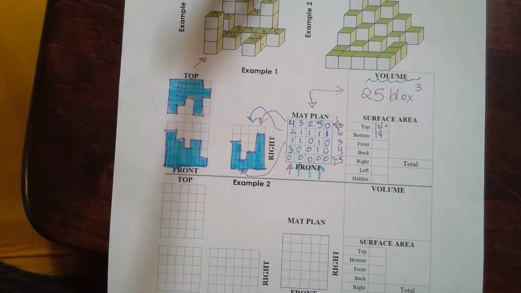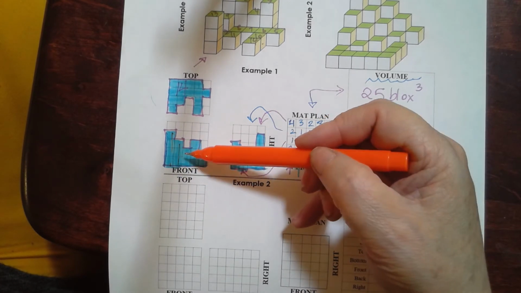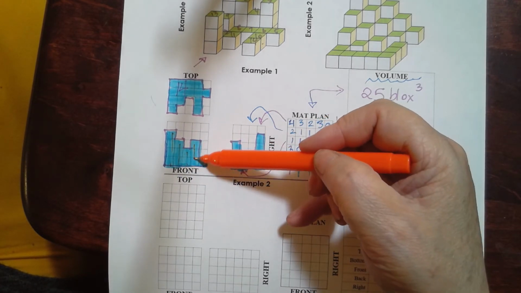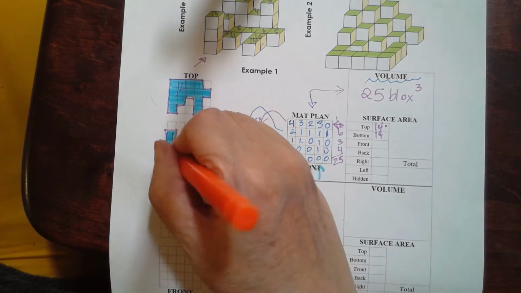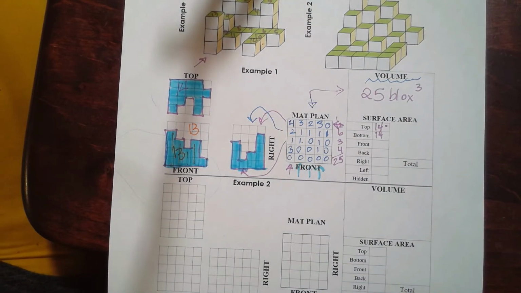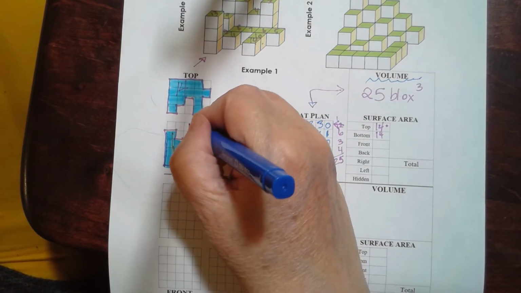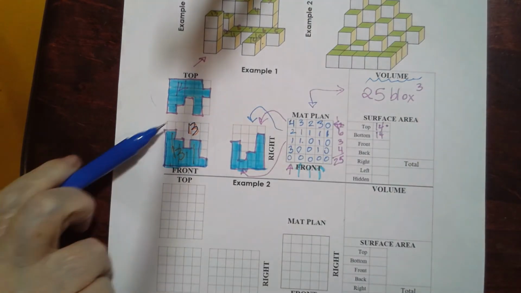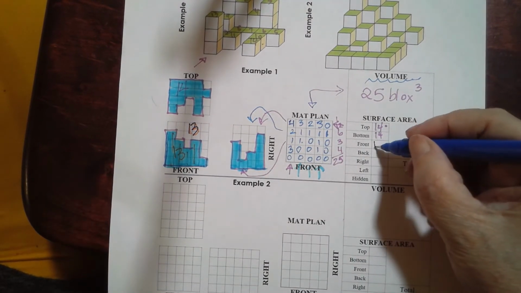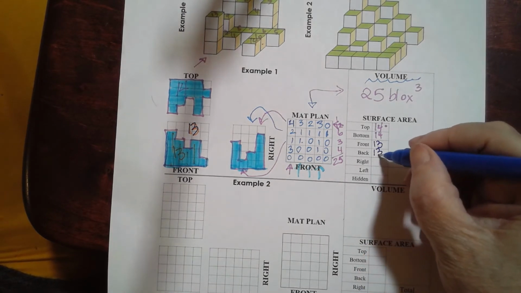So what we're going to do is count up how many spaces we have here. 4, 5, 6, 7, 8, 9, 10, 11, 12, 13. So there are 13 in this space. Sorry, that's not the best pen. Trying different pens to see which ones work. So we have 13 here from the front view, and the back view is going to be exactly the same.